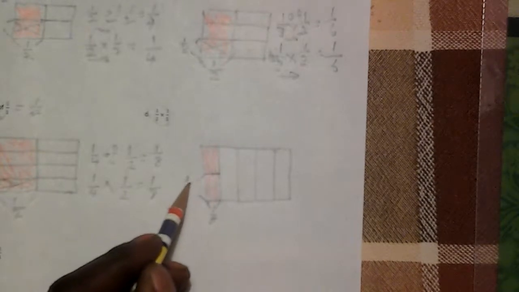And this is 1/2. Yes? So now we need to find this right here. So 1/2 of 1/5. So how do we find out how many boxes in the whole area?